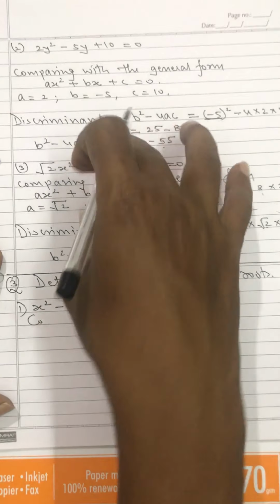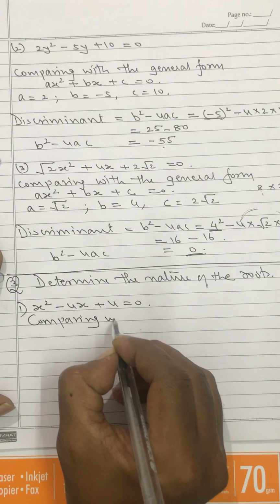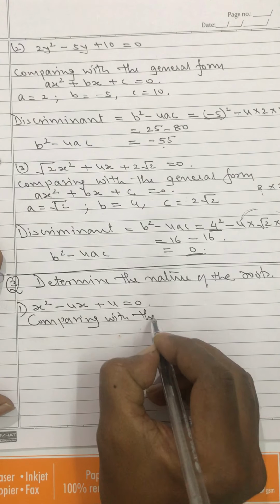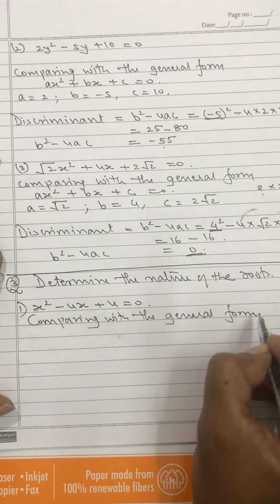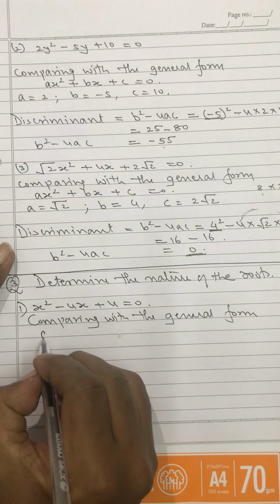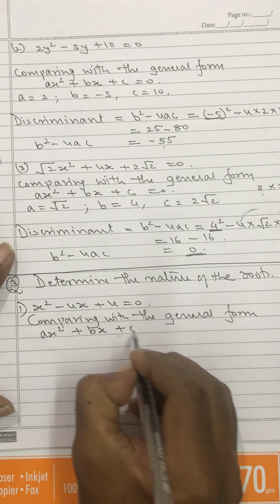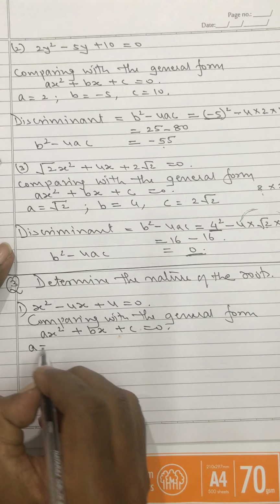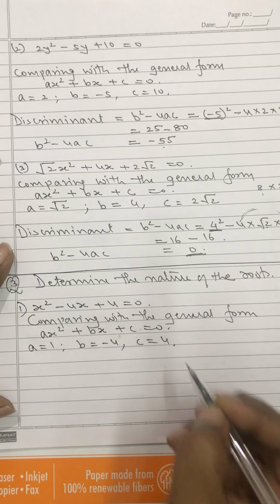Again, the first part will be the same, comparing with the general form. What is the general form? ax² + bx + c = 0. Here a is equal to 1, b is equal to minus 4, c is equal to plus 4.